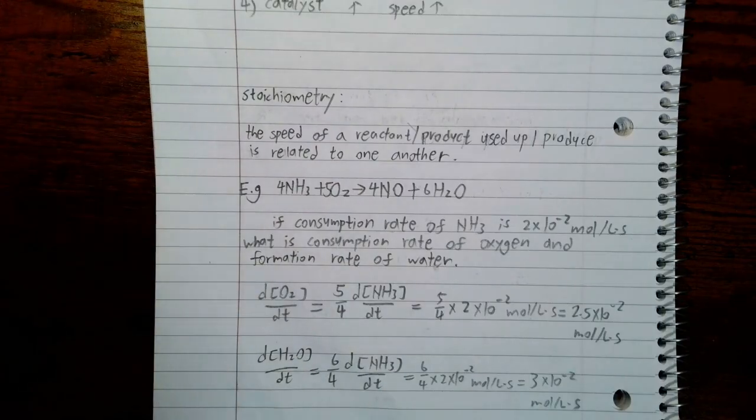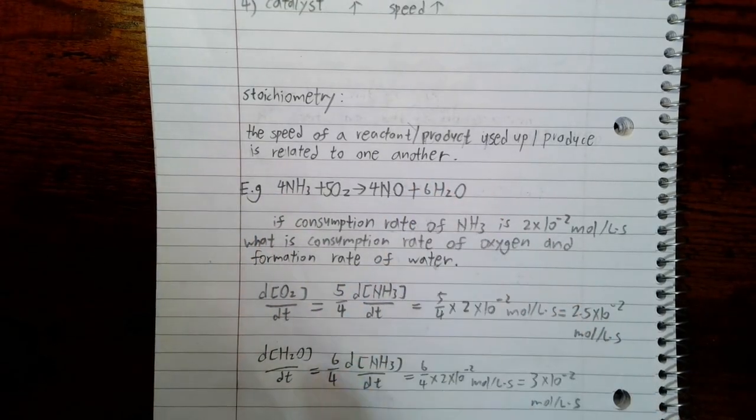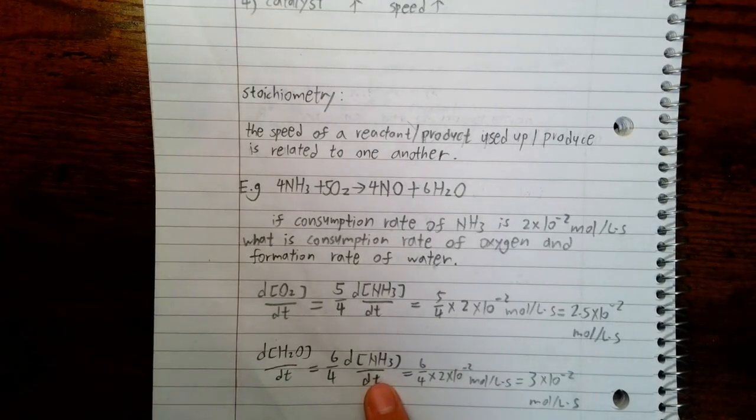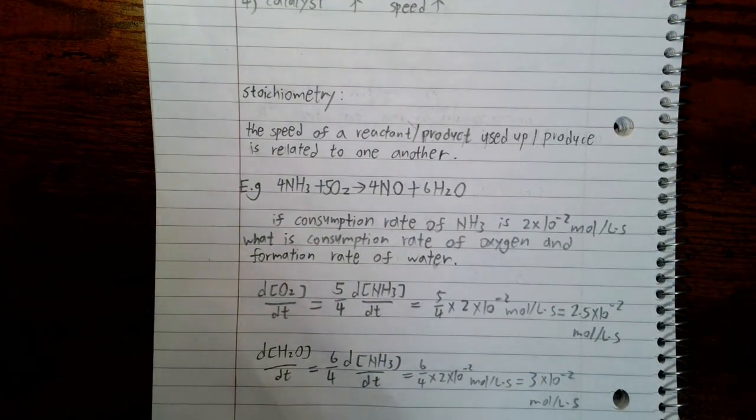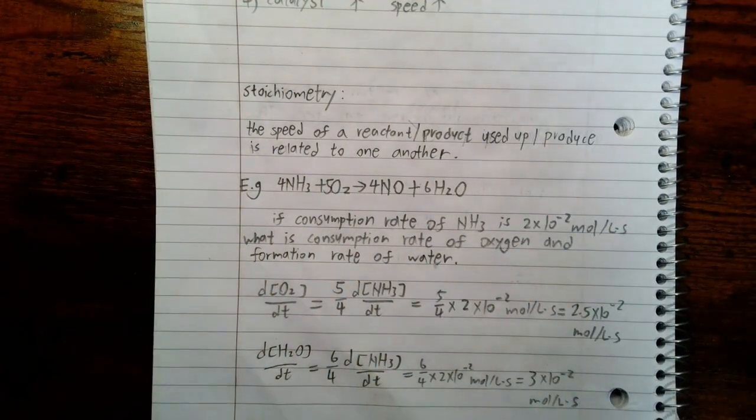Similarly, we can also do this for products. If we divide by the coefficient of ammonia and then multiply by the coefficient of water, and we multiply by the rate of consumption of ammonia, we get the rate of formation of water. So it's pretty simple, just like what you did in grade 11, except we are now dealing with the speed at which something is being consumed or produced.